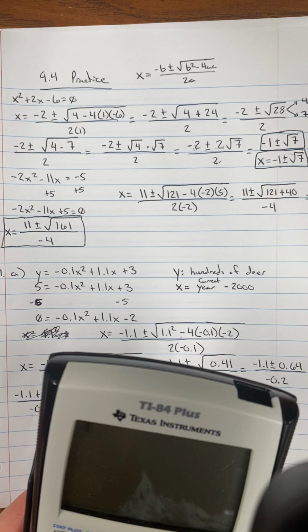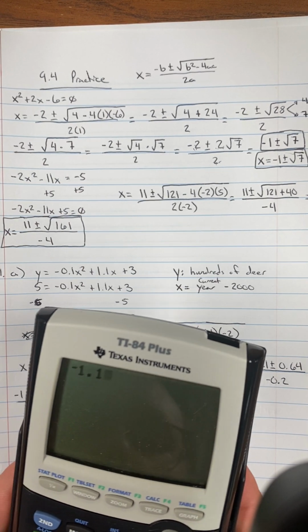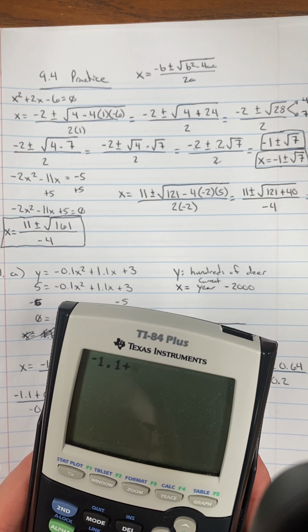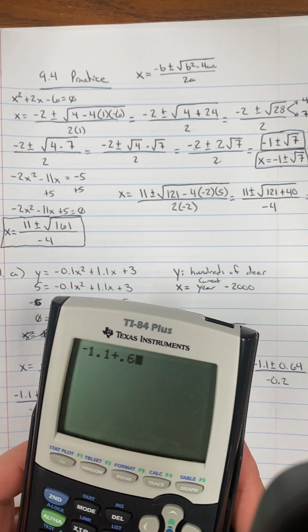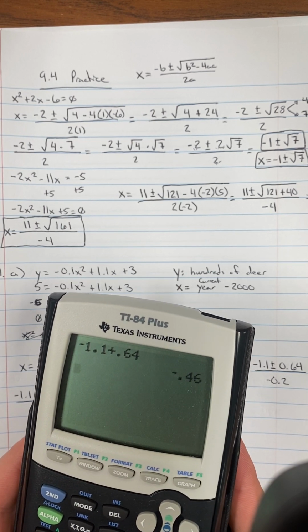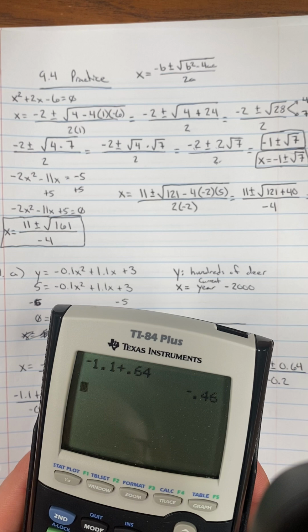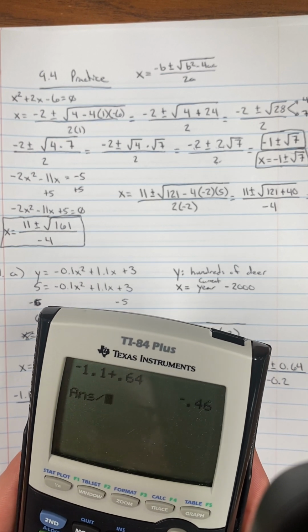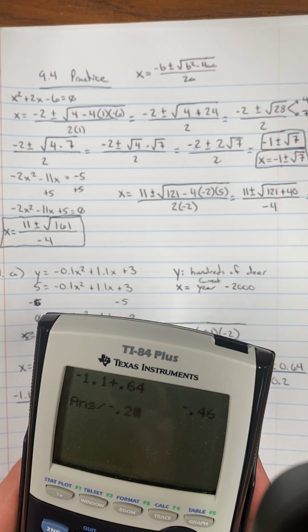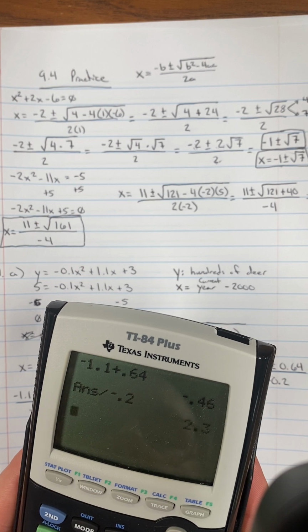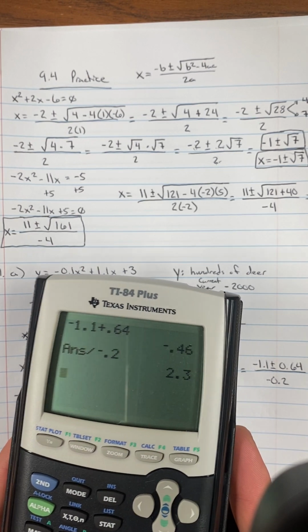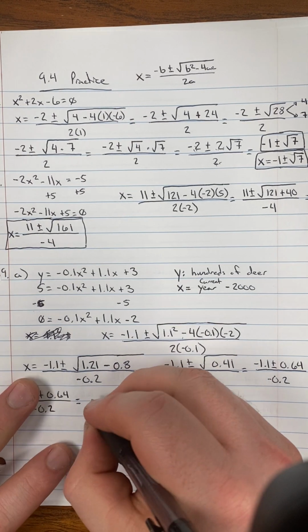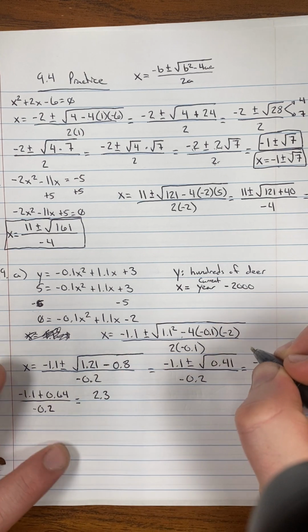Negative 1.1 plus 0.64 equals negative 0.46, divided by negative 0.2 gives me 2.3. That's a pretty good answer. So 2.3 is one of my answers.